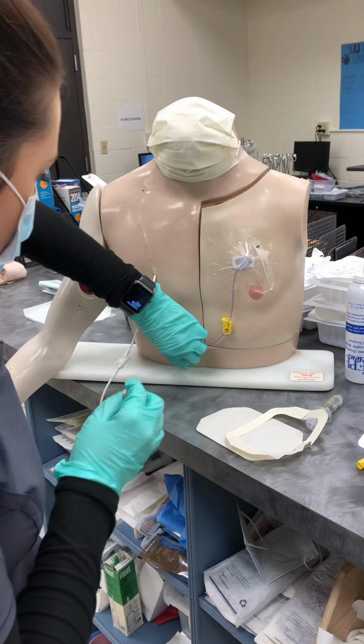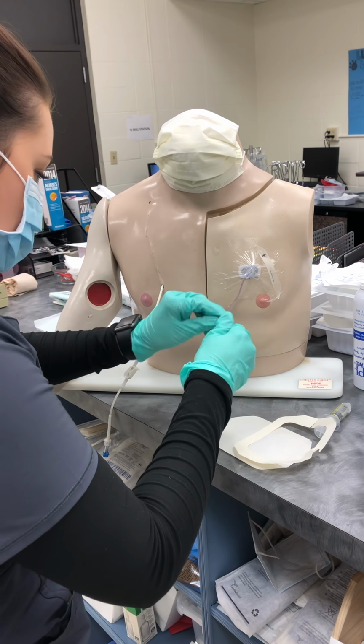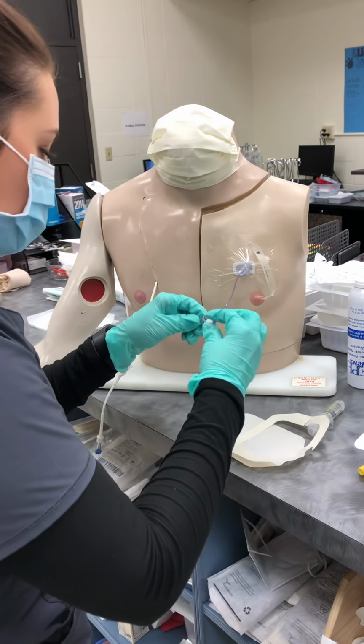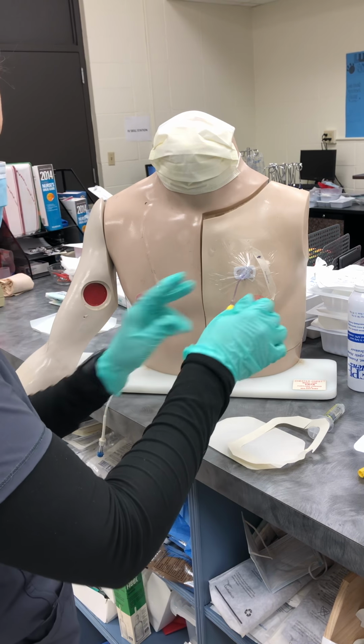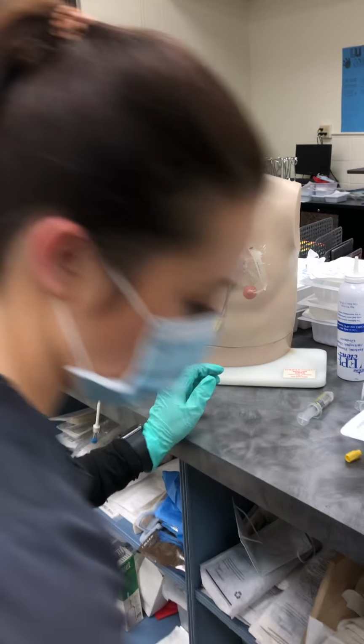And I'm going to put my cap back on my catheter, and that is that portion of that.